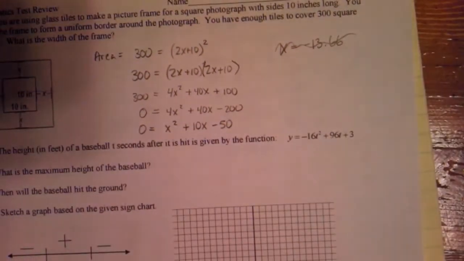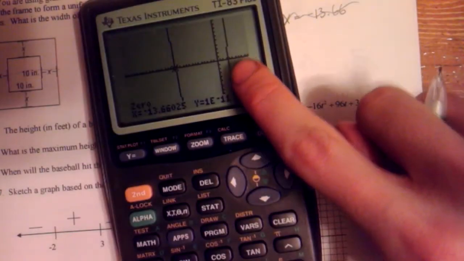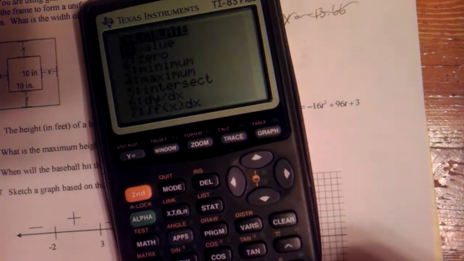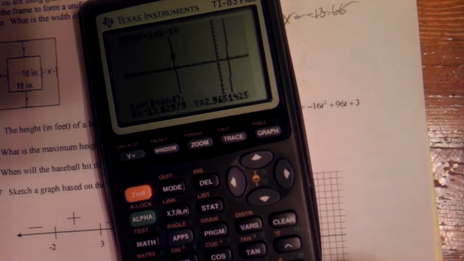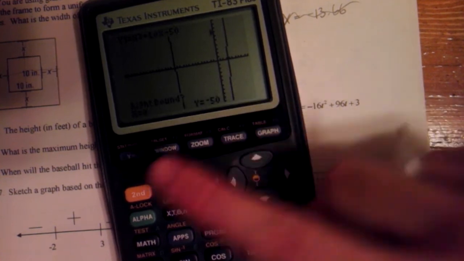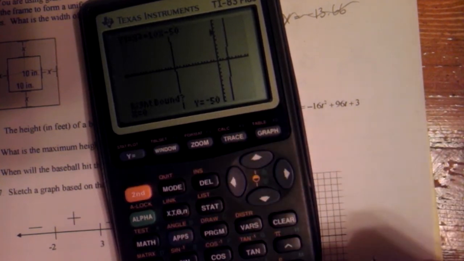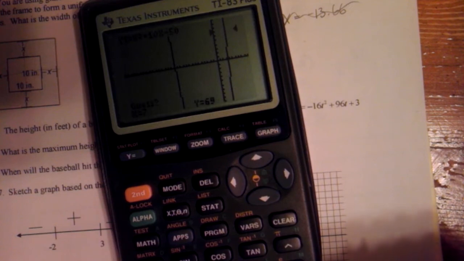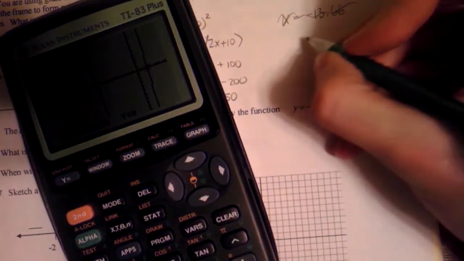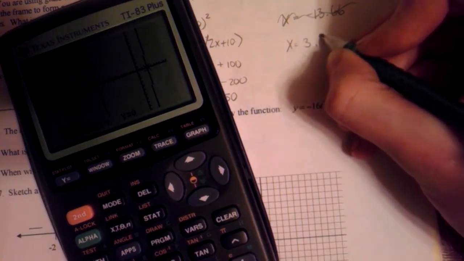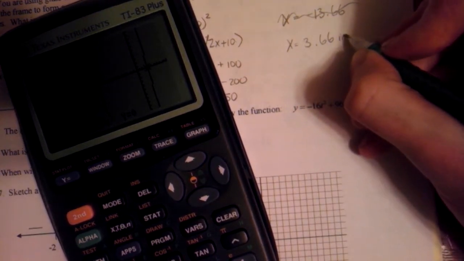What will work though is this positive one here. Second trace, zero. We said it was about 3.5, so let's say the left bound of that would be 0, because 0 is on the left side of 3.5. And let's say the right bound is 7, because 7 is on the right side. So this one comes out to be 3.66 inches.